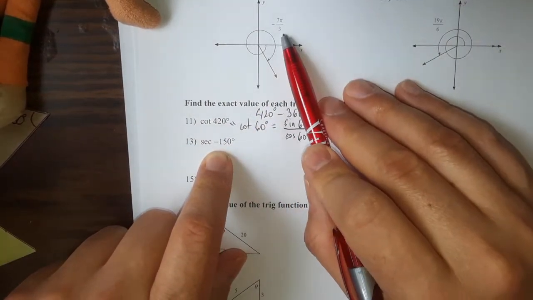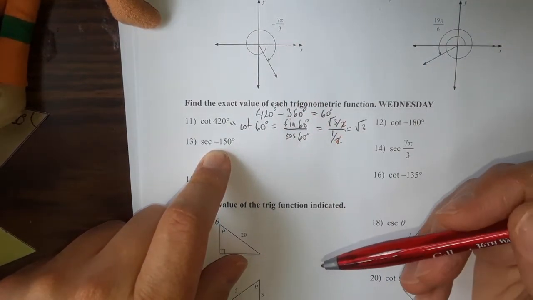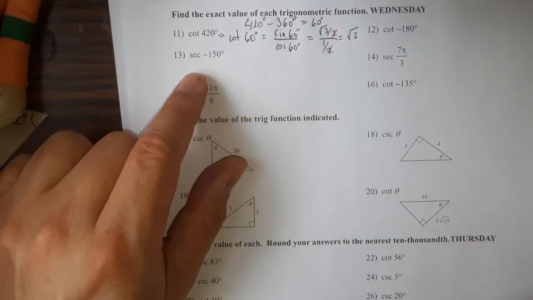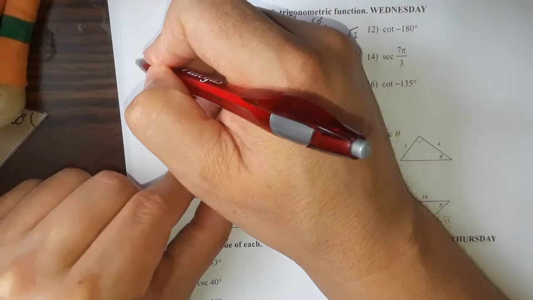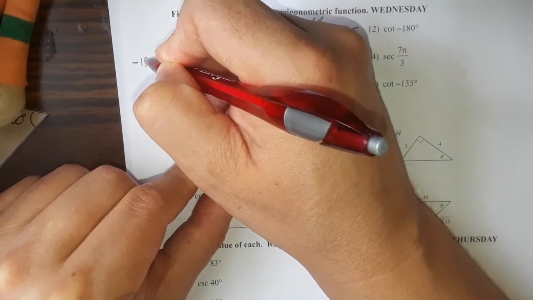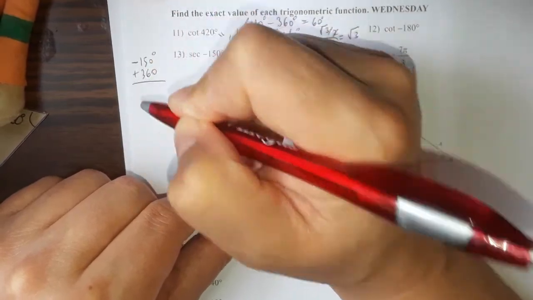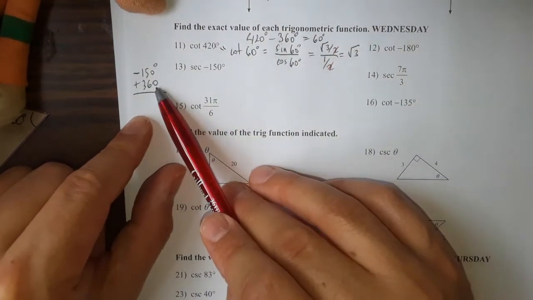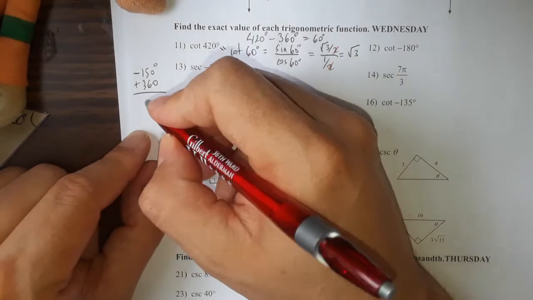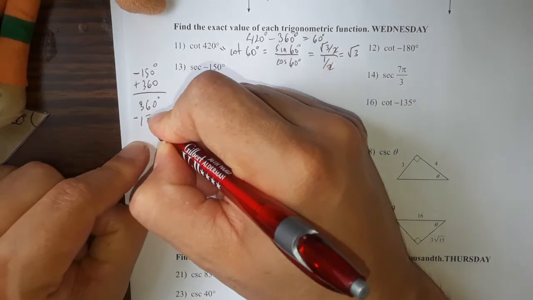For this one, as this is negative, the same with this one, because they are negative, instead of subtracting, what we have to do is add 360 to get the simplest angle, okay? So we're gonna do negative 150 plus 360, right? When we add 360 to negative 150, this is the same thing as doing 360 minus 150.